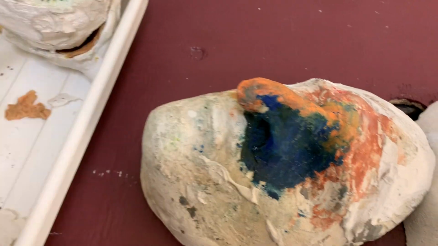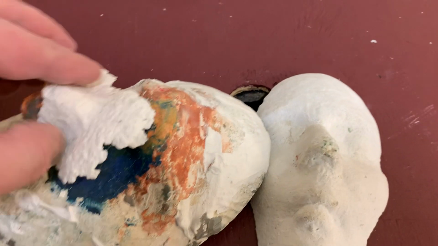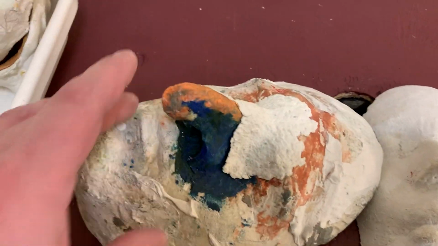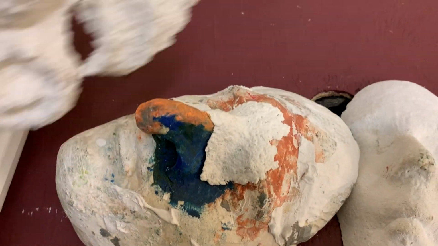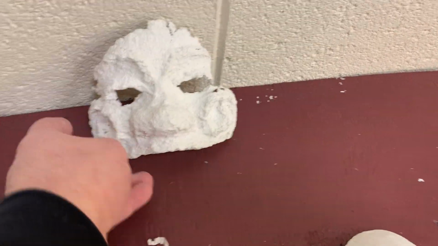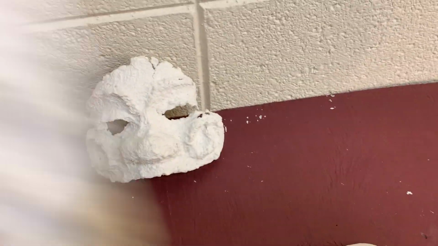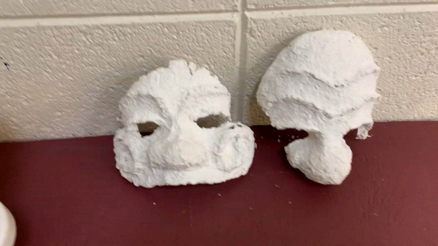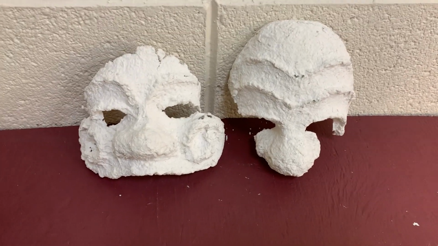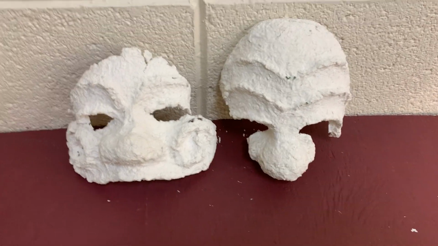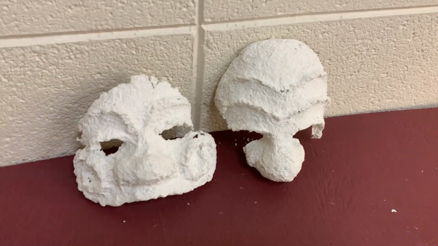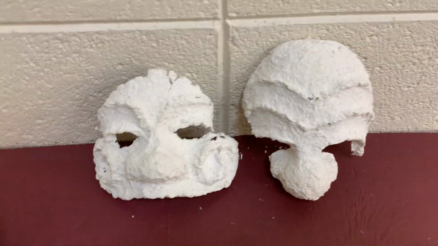From that, we can do a couple things. You sort of layer on some paper mache. After a while, you can end up with a mask that looks something like that, or something like that. So now you got a paper mache mask in case you needed one of those. The other thing you can do is make a mold for a fake nose.